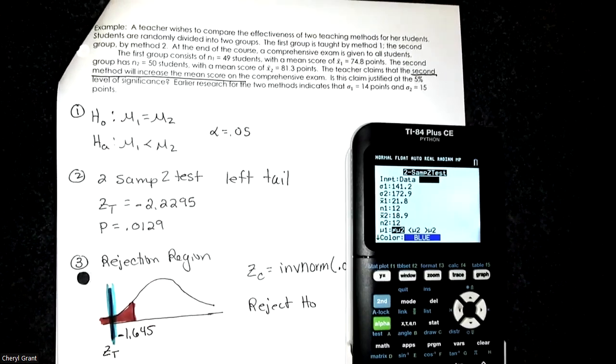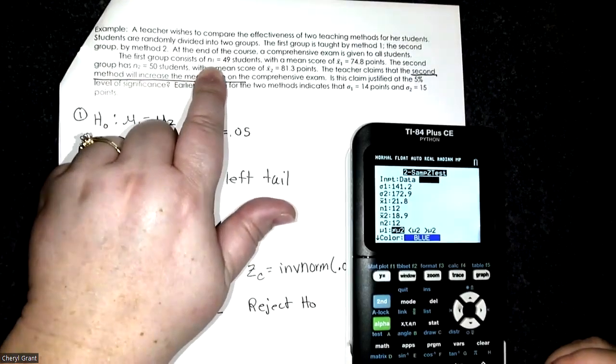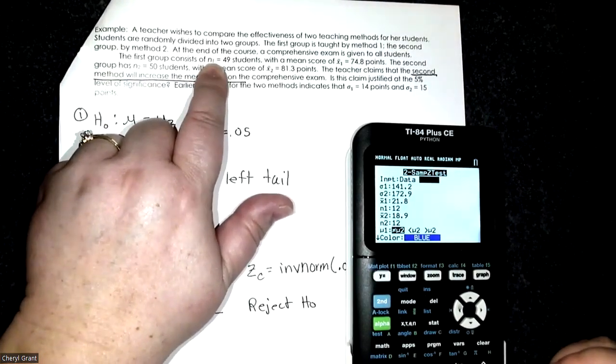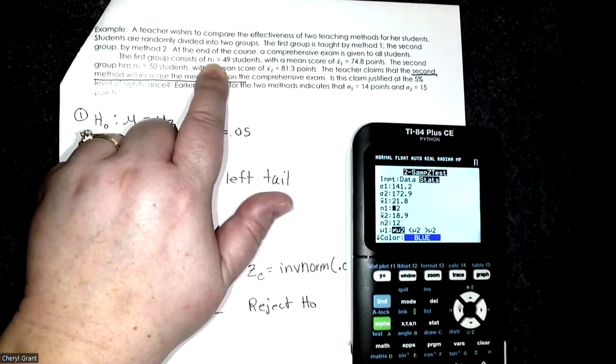Now, the previous example we did, it was nice because it lined everything up for us. It said, this is S1, this is S2, this is X bar 1. It kind of had it spelled out for us. This one, we have to read through the problem carefully and get the information. So when we look at this, the sample size of the first sample is 49 students. I'm gonna go down and put for N1 49.